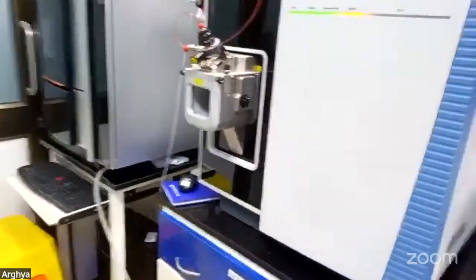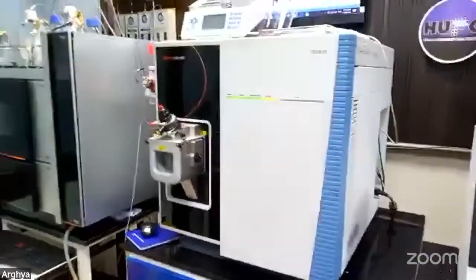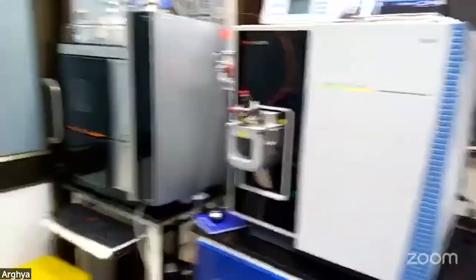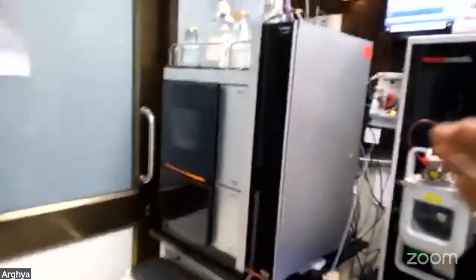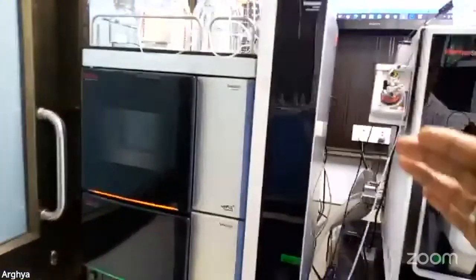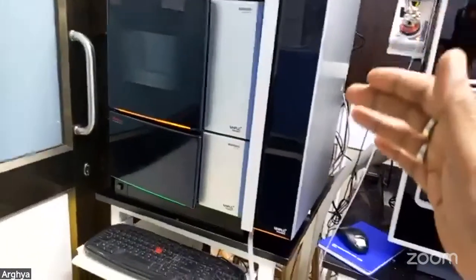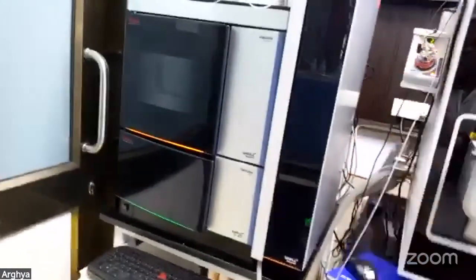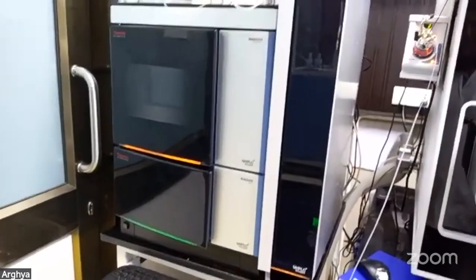Another mass spec which is used very routinely and frequently in the biopharma sector is the triple quadrupole. This is a triple quadrupole TSQ Altis that we have. Along with that we have a Vanquish HPLC, which is also one of the cutting edge UHPLC plus systems.